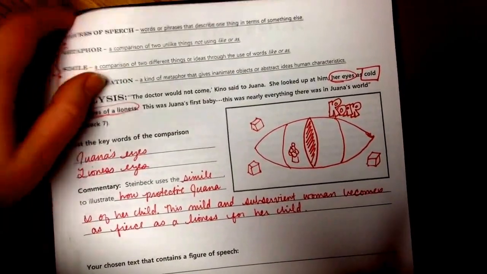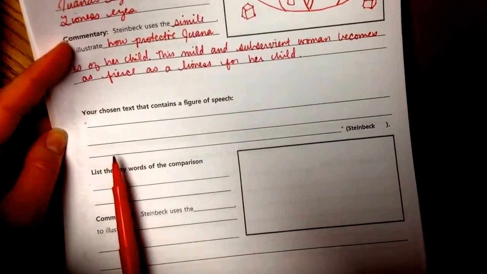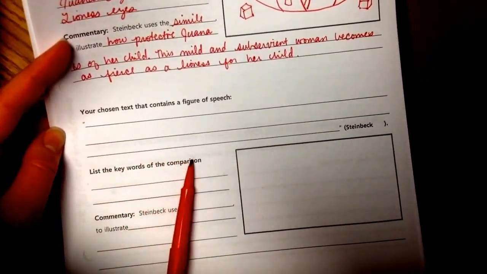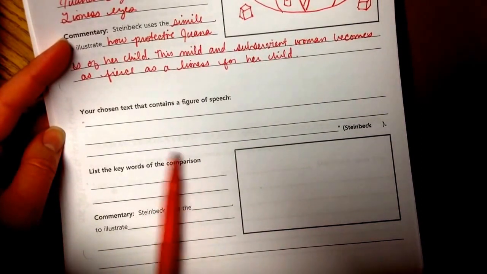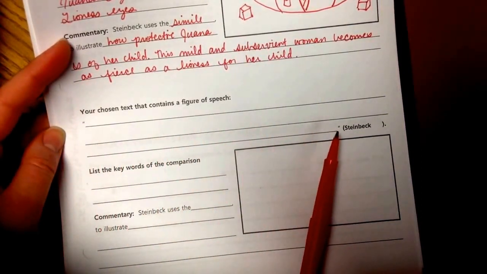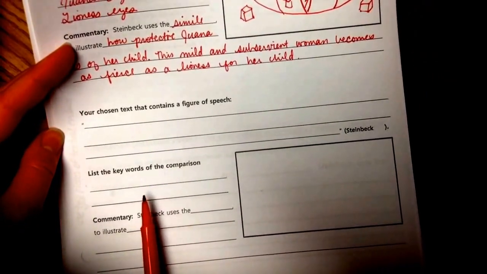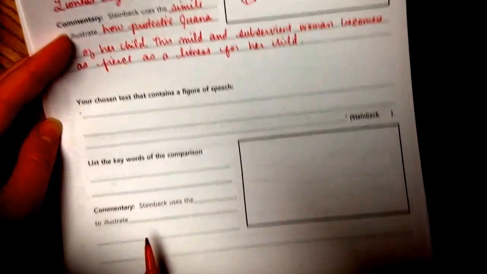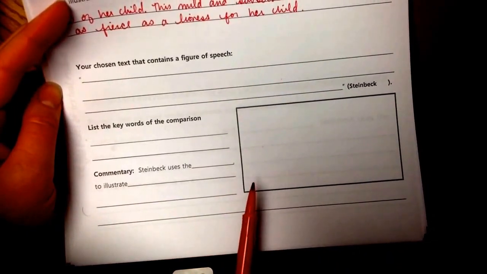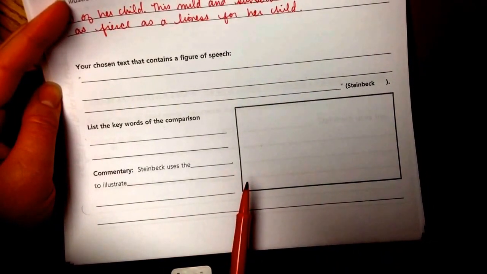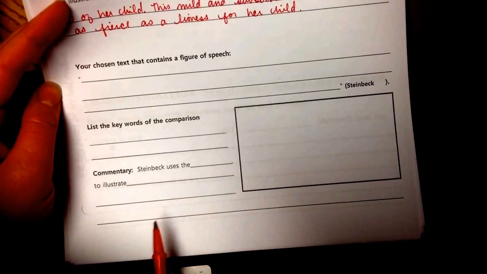Alright, so here at the bottom you're going to do the same. You're going to pick your text out. So you marked all those different figures of speech while you were reading, right? So go ahead, fill that in. You're going to list the key comparison. So there's your quote. There are the different things that are being compared. You're going to draw a picture that illustrates it. Much better one than mine, I am certain. And then you're going to write out your analysis, okay?